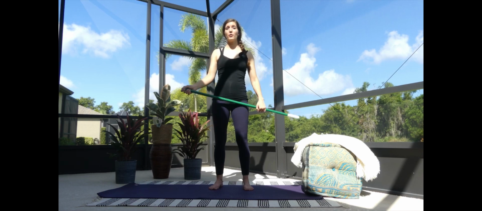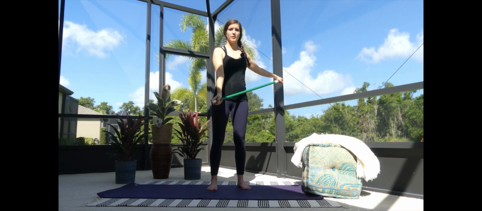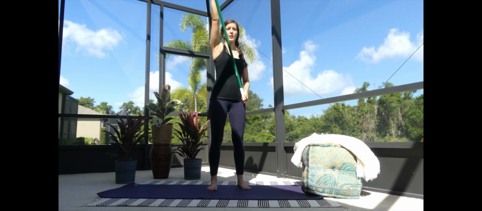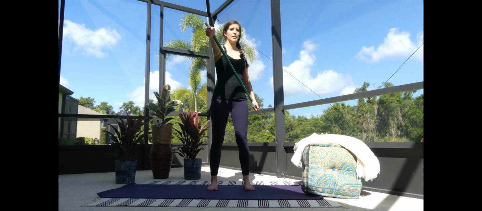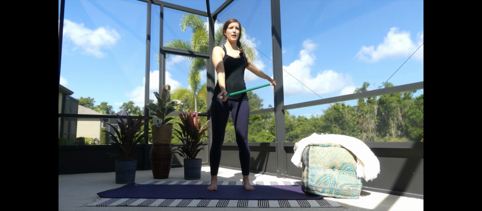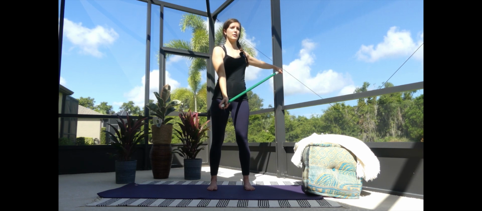Finally, we're going to go forward. So this way. So rather than our arm going out to the side, now it's going out straight in front of us. Easy, gentle movements back and forth. Just try 10 of these to start out with.